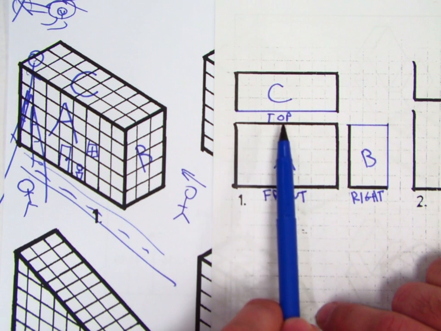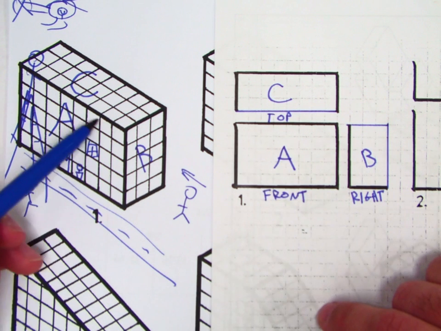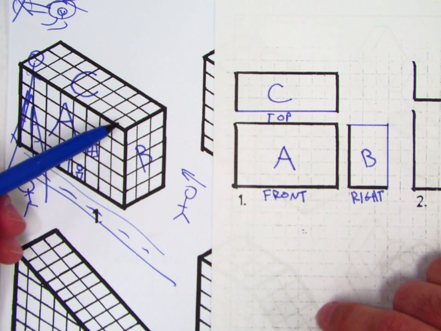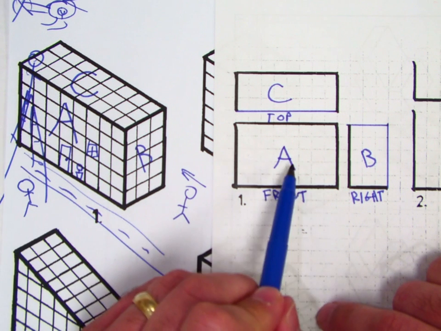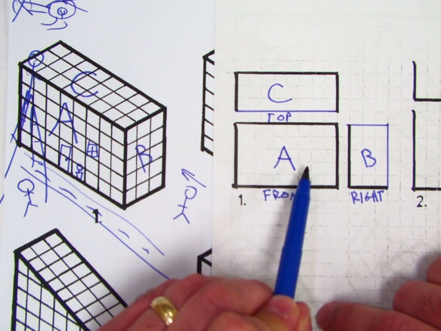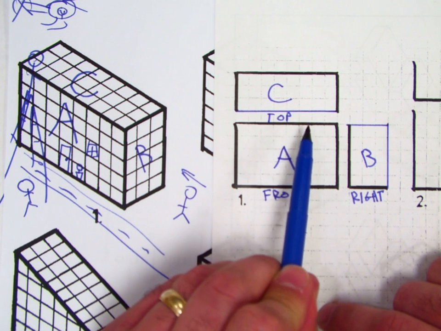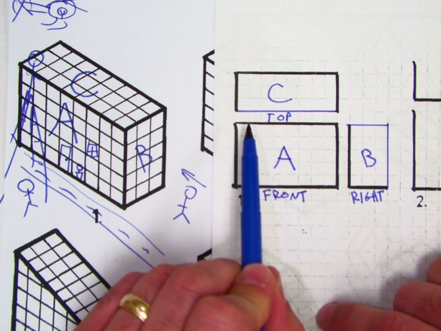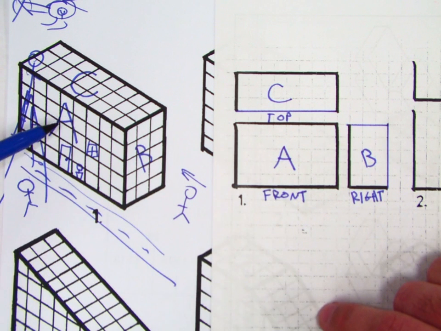This line right here is the same as this line right here. So as I look from the front, I can view this line. That line is essentially the edge of another plane. So as I look from the front, I can view plane A. That is visible to me. That line on the top represents the edge of another plane intersecting plane A. So as I look from the front, that line represents the edge of plane C.